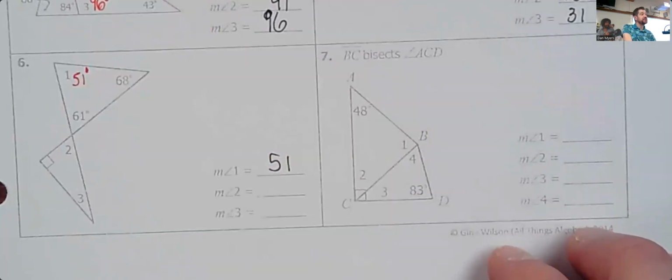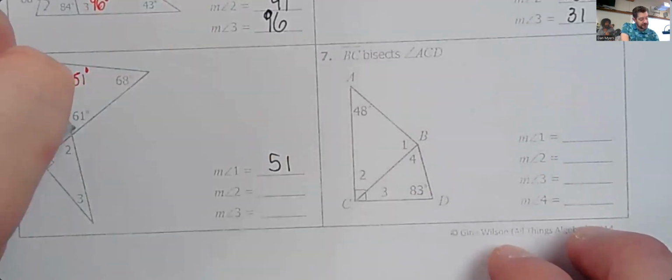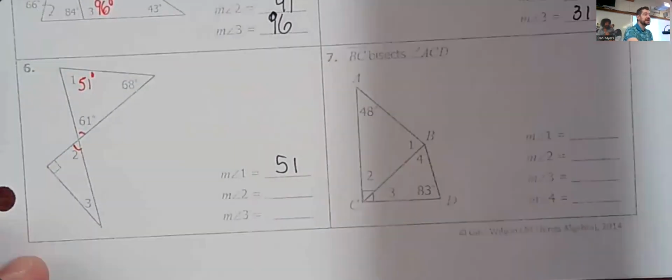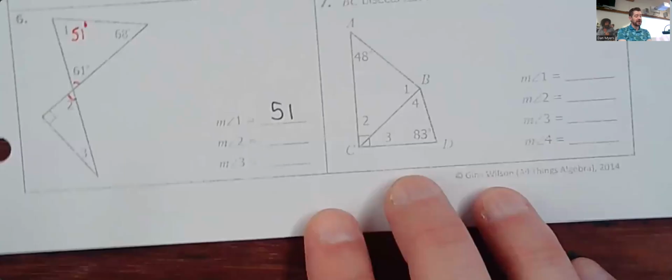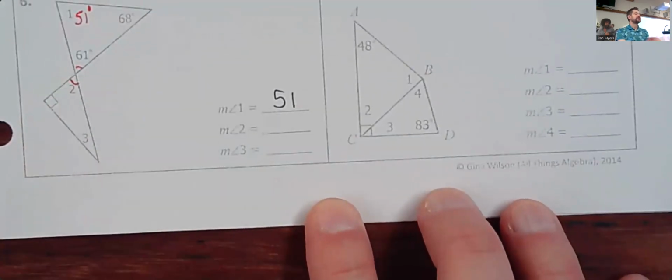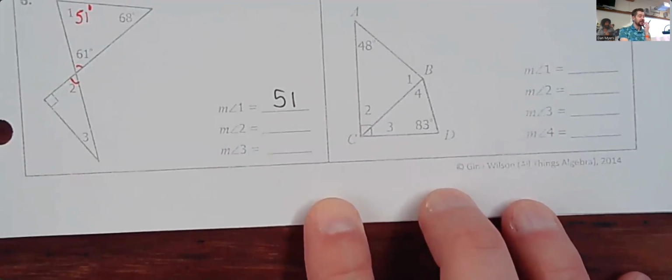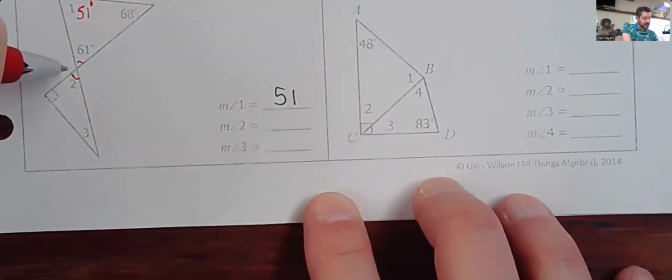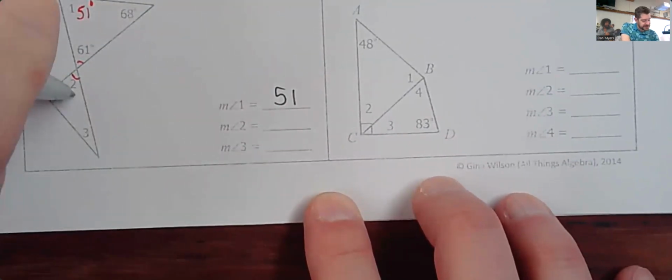How many degrees is angle 2? 61. Yes, it is. Why do you know that? Because the two angles are congruent. Those are congruent because they're vertical. Yeah. 61 and angle 2 are vertical angles. Therefore, they're exactly the same. So we're still using vertical angles. We're still using the linear pairs, all that kind of stuff that we learned. So angle 2, 61 degrees.